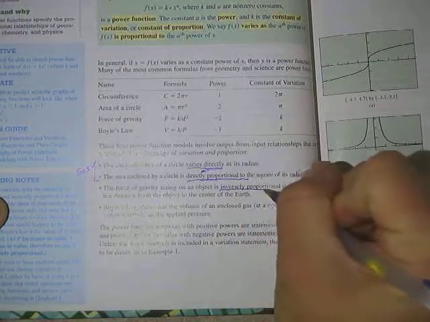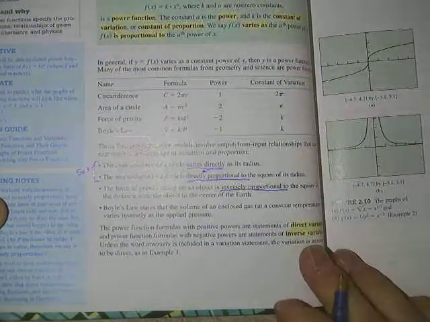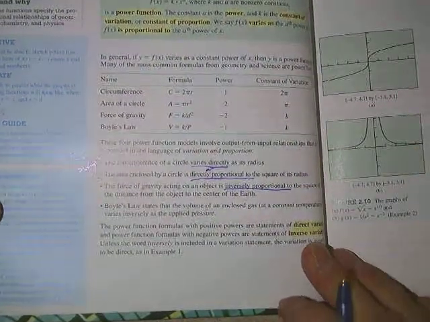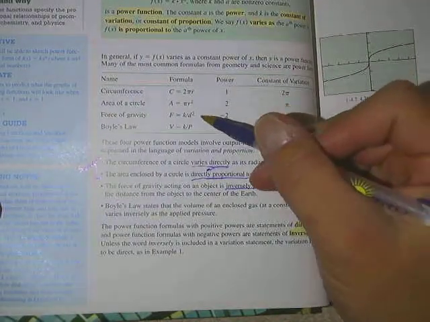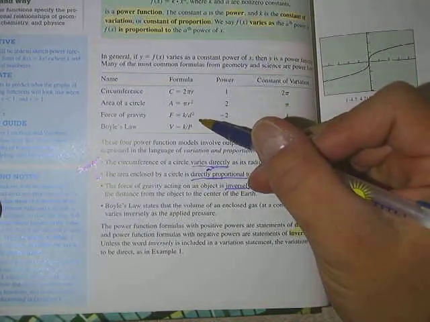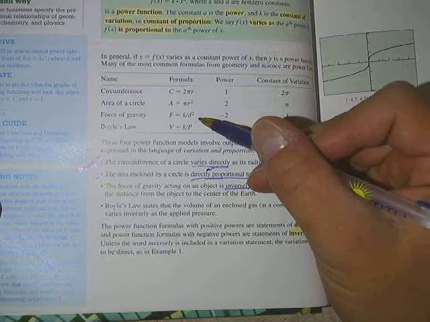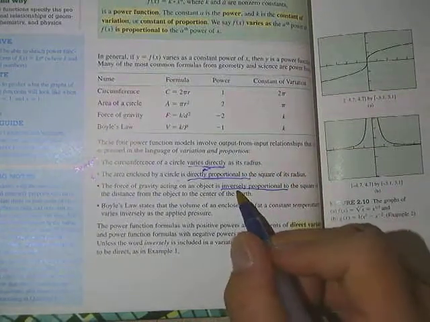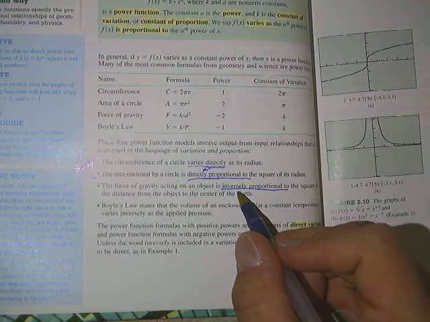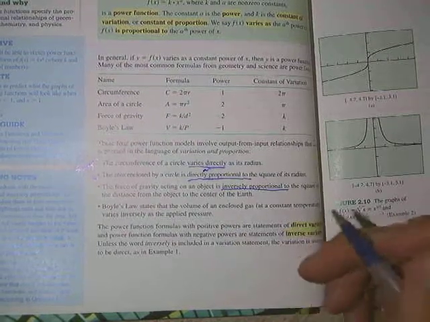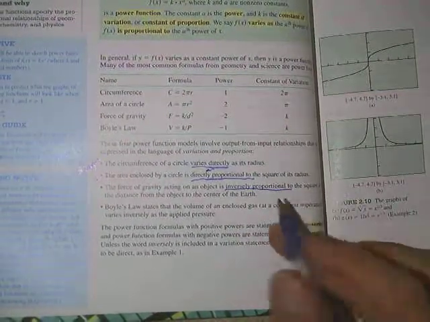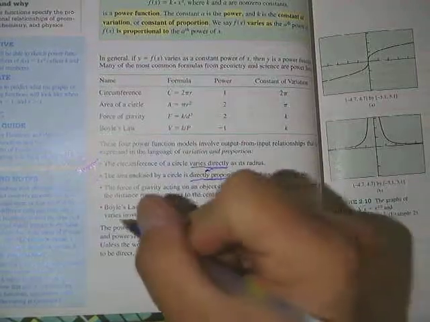So the force of gravity acting on an object is inversely proportional to the square of the distance. The big key difference is here the variable is on the bottom this time instead of on the top with the constant. So that's where we use this idea of inversely proportional.